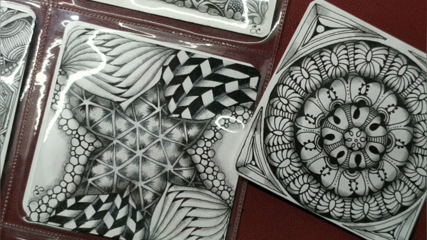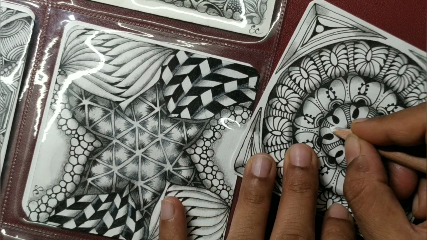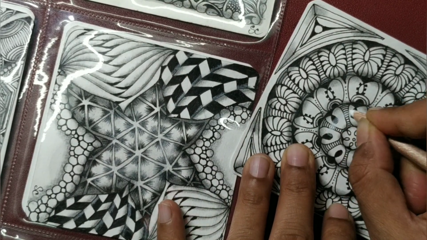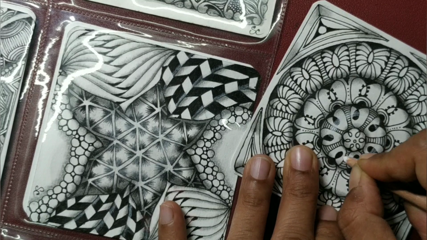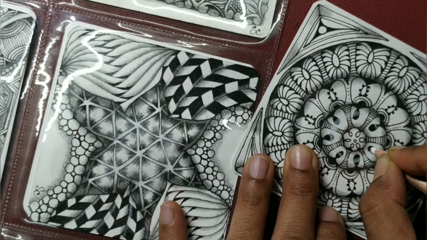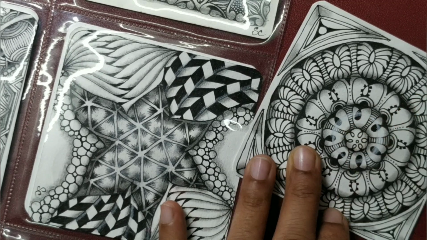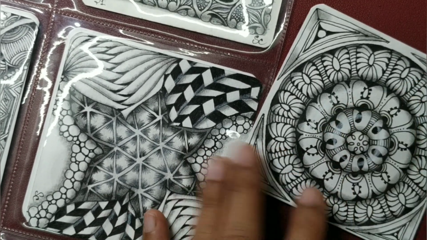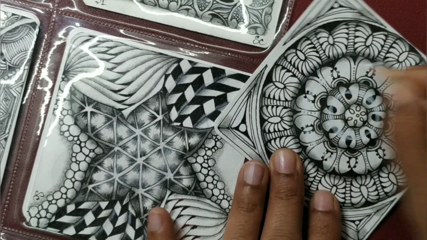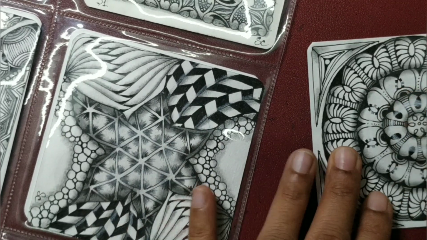Yeah. And add a highlight in the white section like this. Yeah. Looks like a shine or a shimmer.